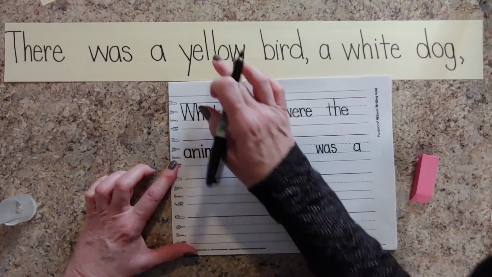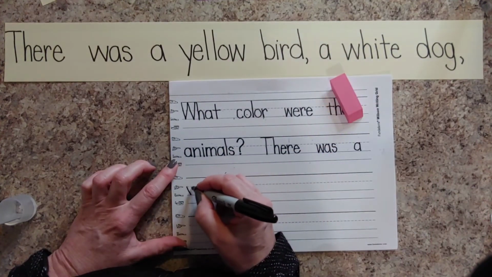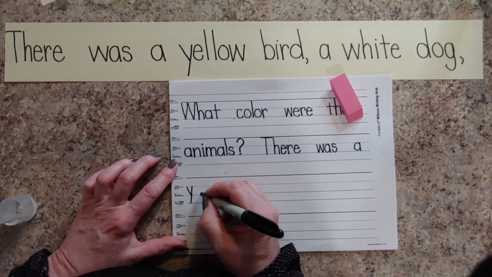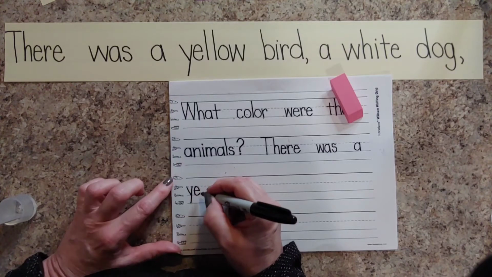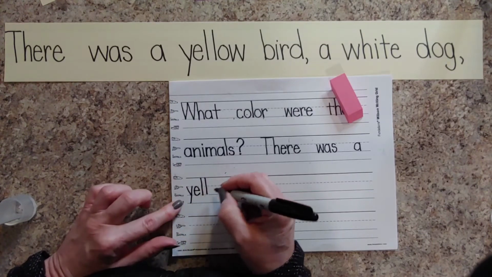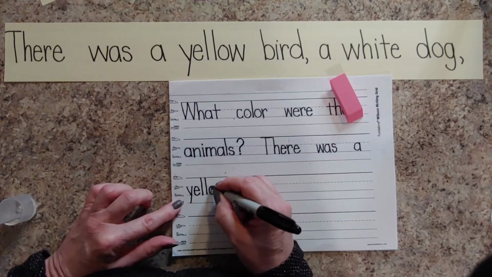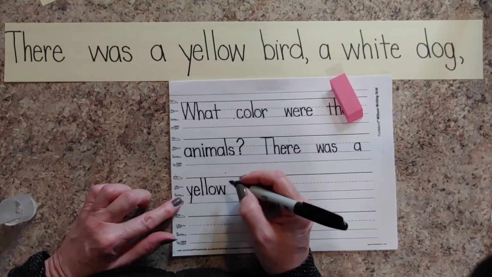A is a sight word, plane line to grass line. Next word is a color word, yellow. You know that word. Y, plane line to worm line. We don't have many of those letters. E, plane line to grass line. L, skyline to grass line. O, plane line to grass line. W, plane line to grass line.